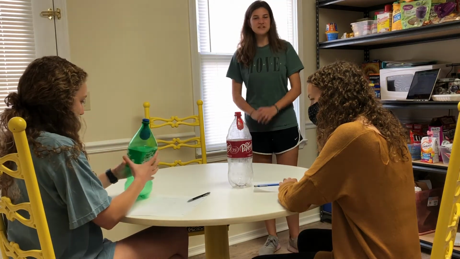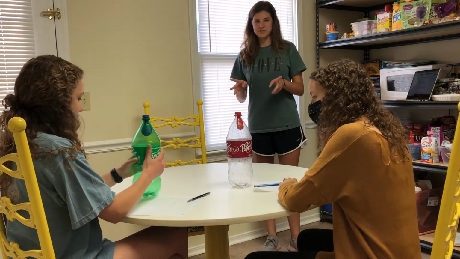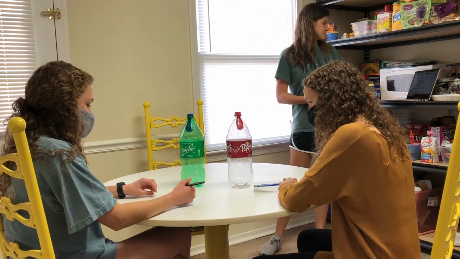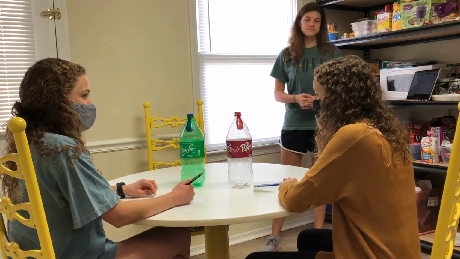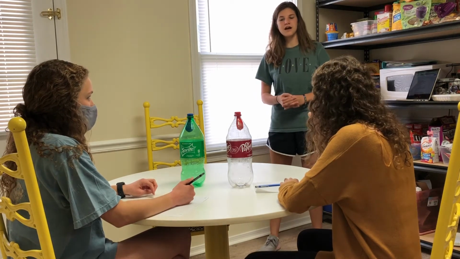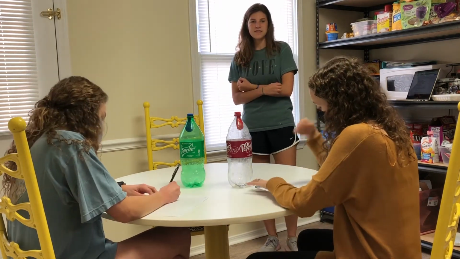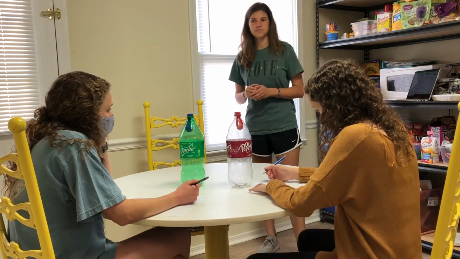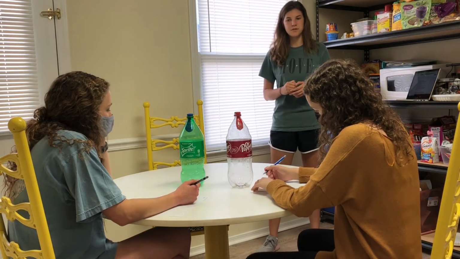All right, so what did you guys notice about the two different bottles? Mine inflated a lot more than Caitlin's. Mm-hmm. Mine was a lot harder, it felt like. Okay, so on the student data sheet, why do you think that maybe one of them was harder to blow up than the other one was? What do you think some reasons for that might be?